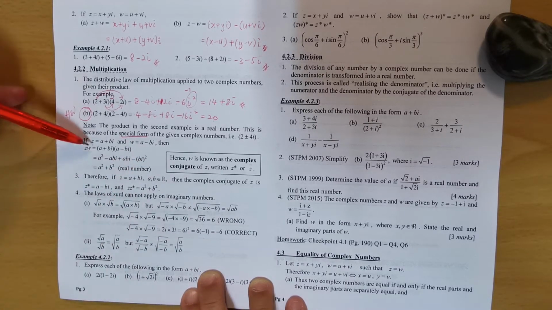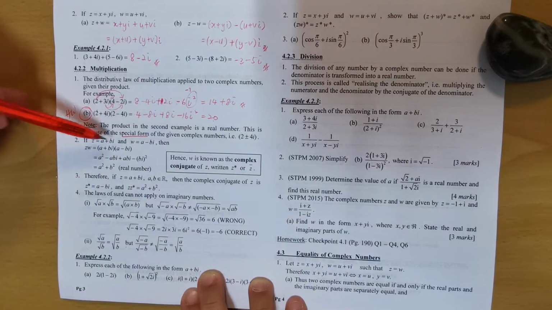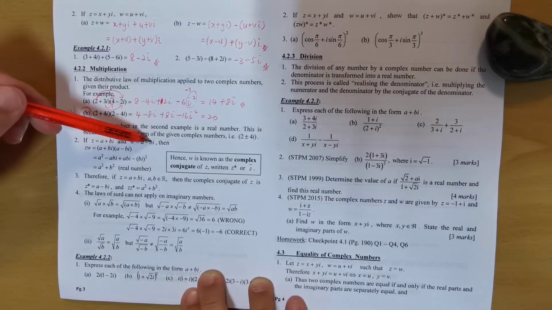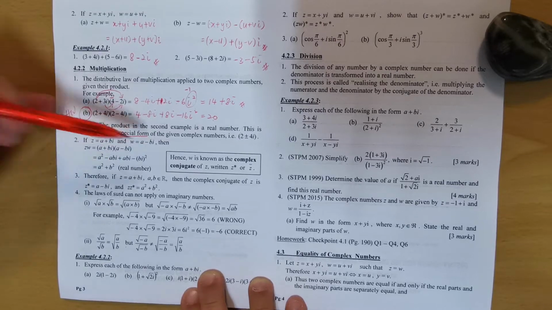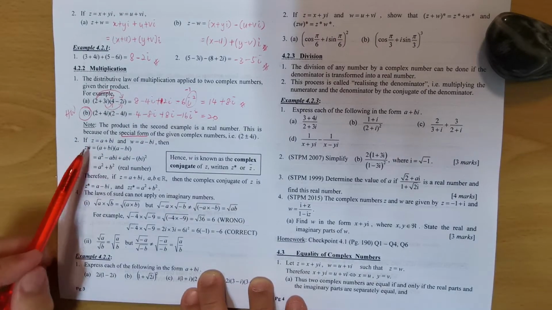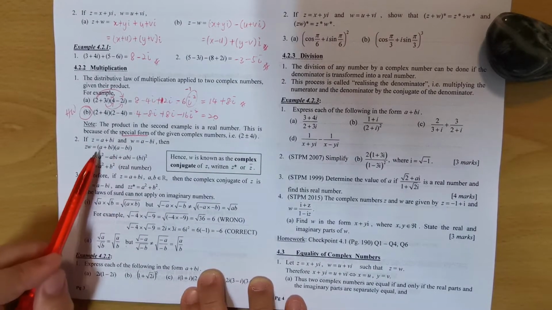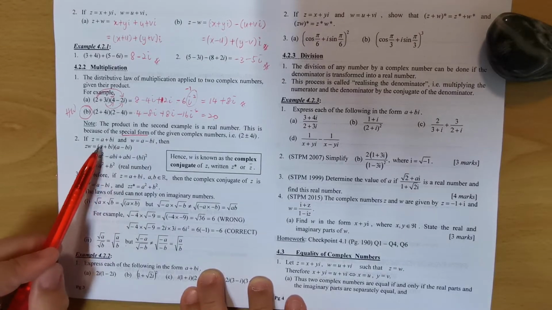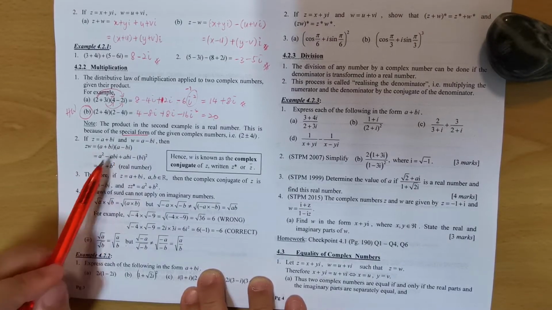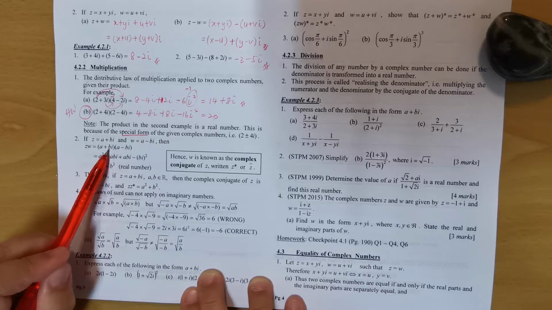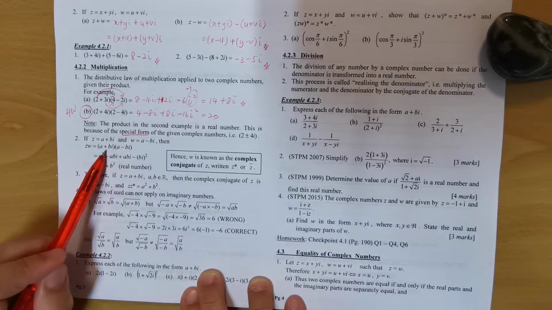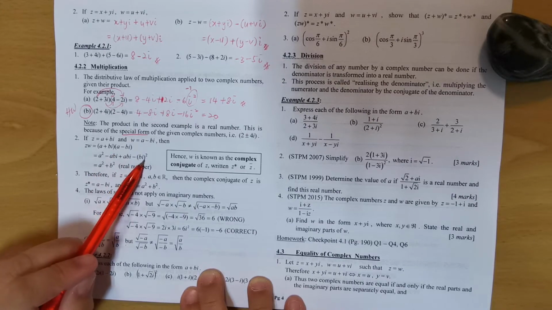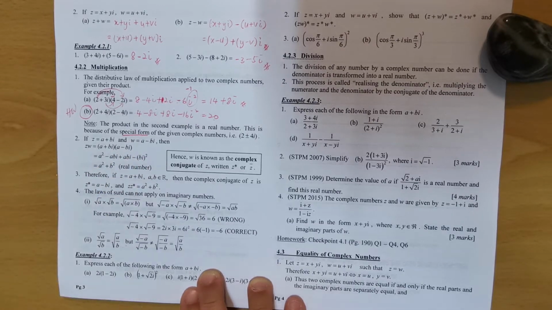Alright, so when z is a plus bi, and w is a minus bi, you see both have a and bi, one plus, one minus. Then when we multiply these two, a times a is a squared, a times negative bi, bi times a, and this one, b squared, by right is minus b i squared.